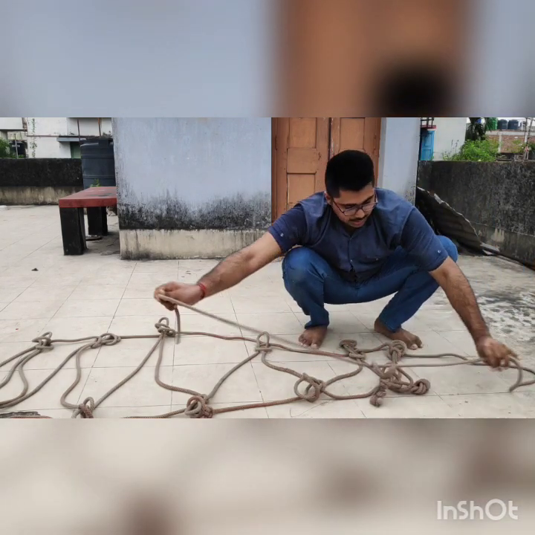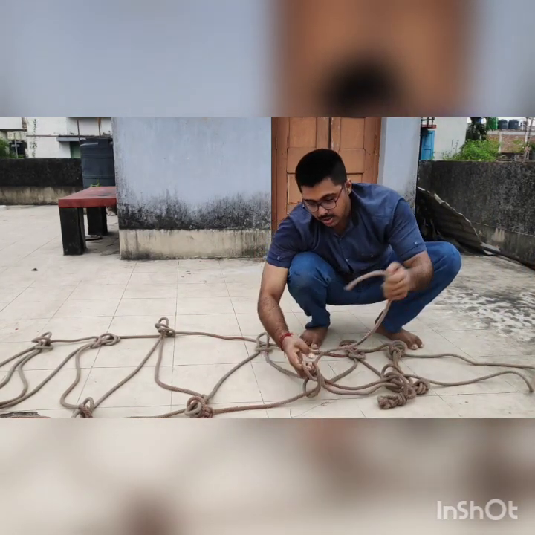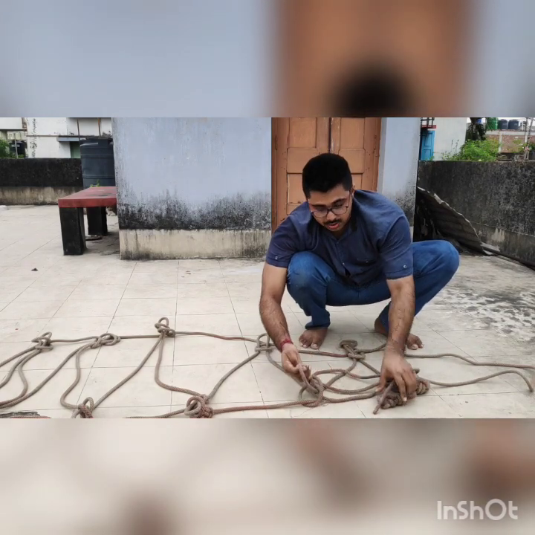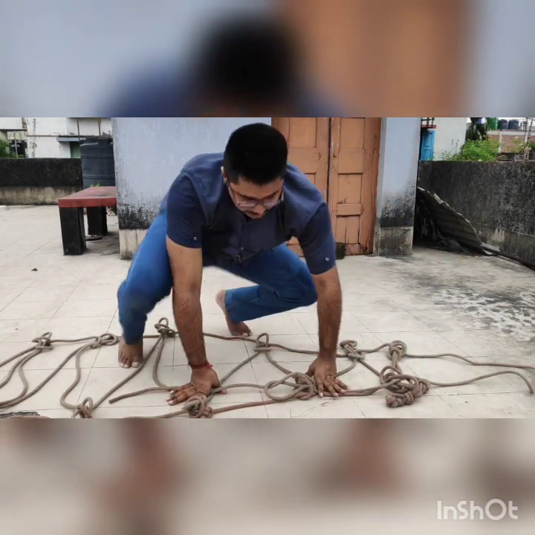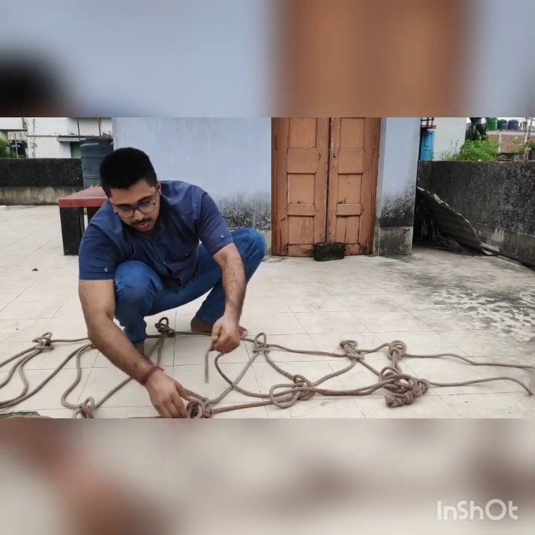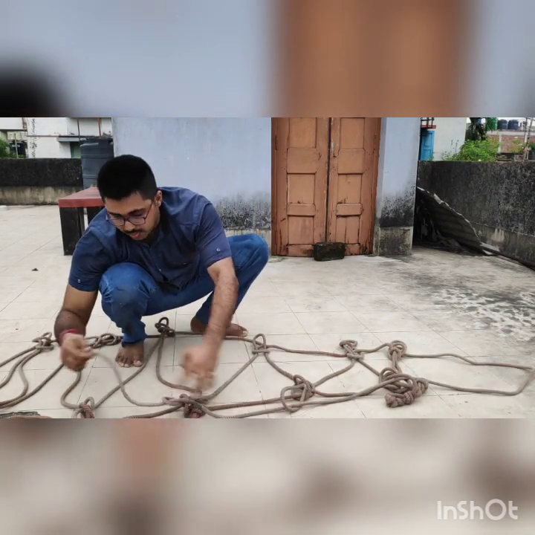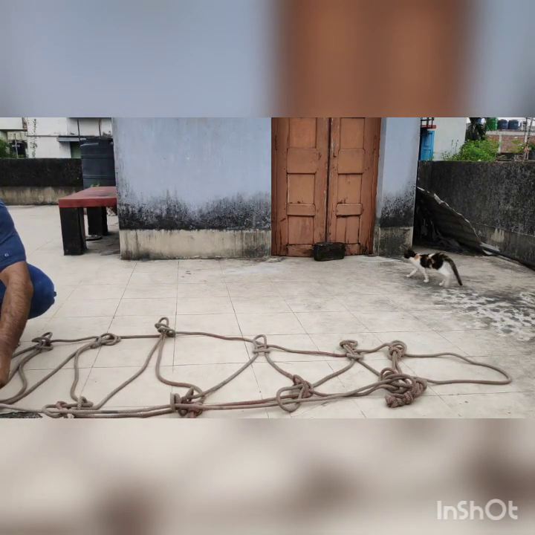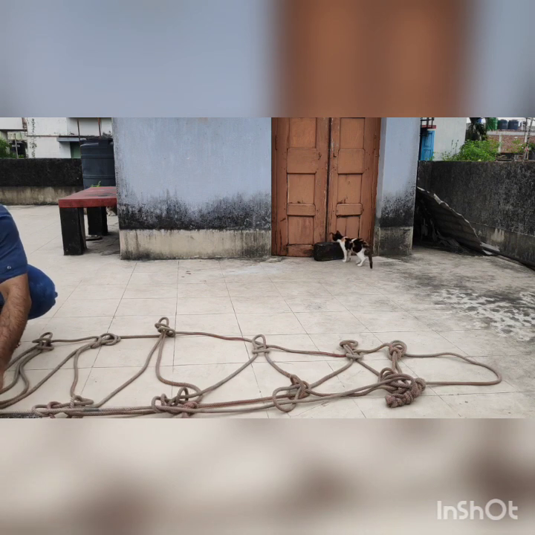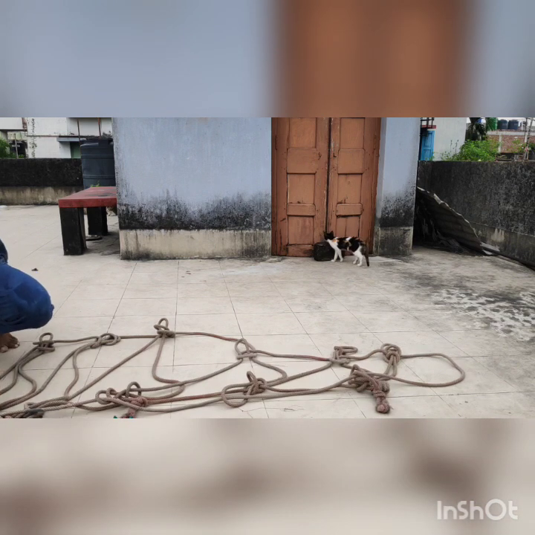Okay, now what I was trying to mention is to pass the rope free end through the newly formed loop, and you have to do the same on either side, while turning the rope sides on the opposite side and passing it from the opposite head ends of the loop.